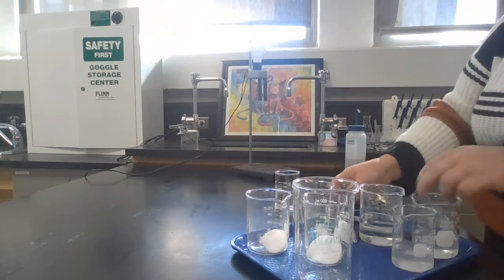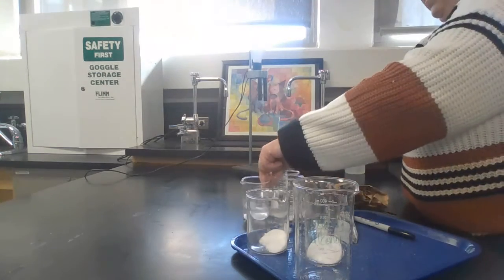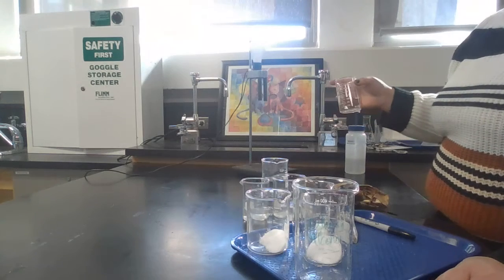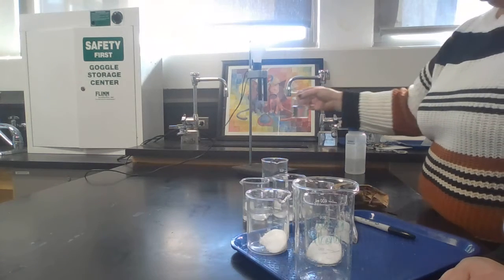Okay, so now you have 4 test beakers. Your regular water one, and then each of the other 3. I'm not going to tell you which ones I'm doing because that will take away the lab.